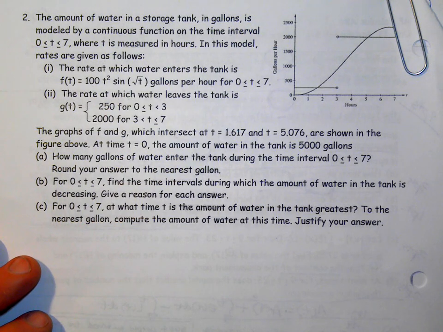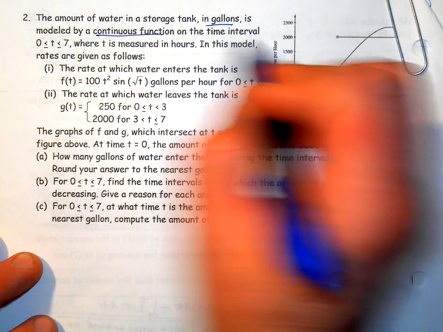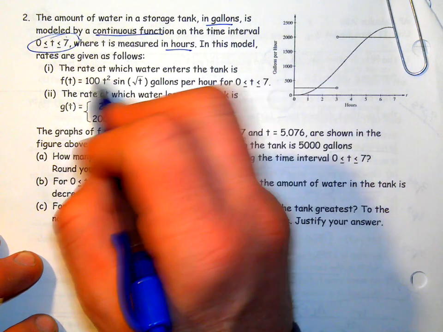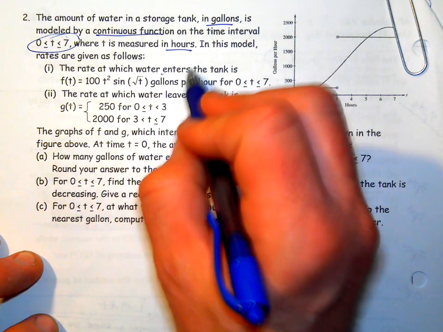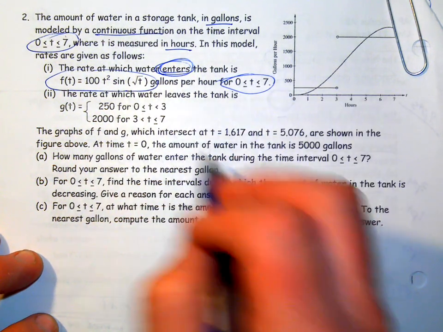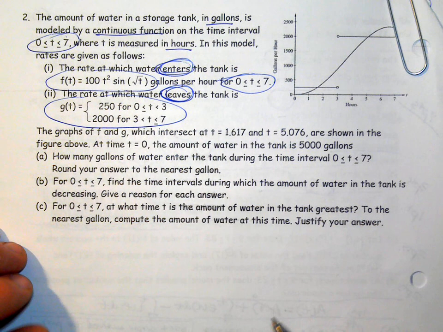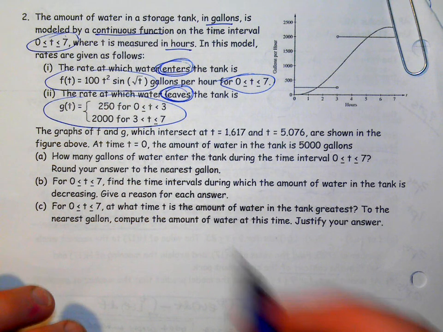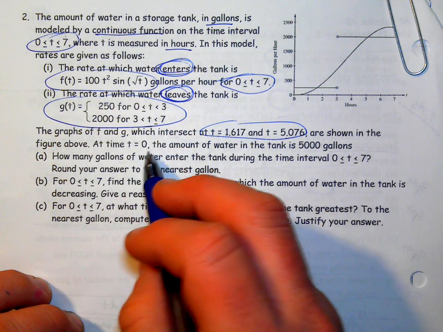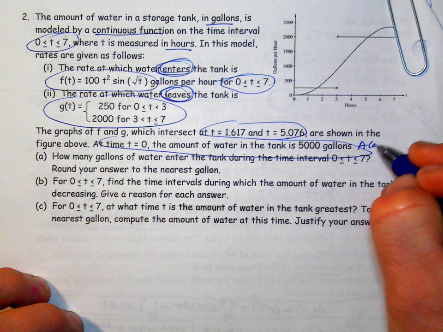The amount of water in a storage tank, in gallons, is modeled by a continuous function on the time interval, where t is measured in hours. In this model, rates are given as follows. The rate at which water enters the tank is this, from 0 to 7. The rate at which water leaves the tank is this piecewise function. The graphs of F and G, which intersect at these numbers, are shown in the figure above. At time t equals 0, the amount of water in the tank is 5,000 gallons. So this is your initial condition.